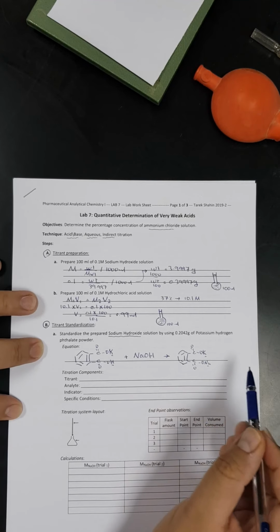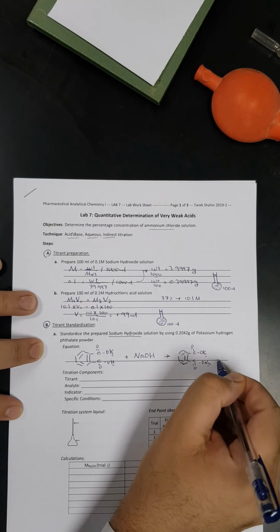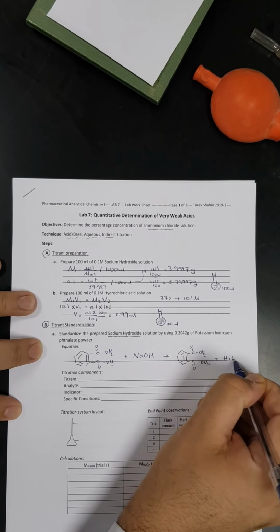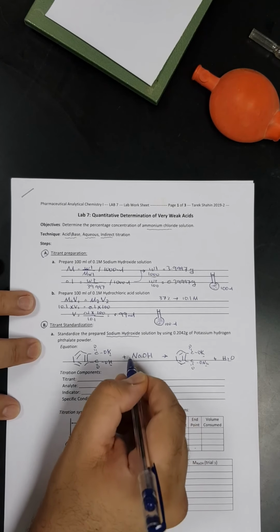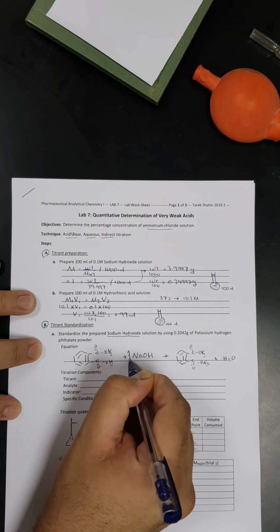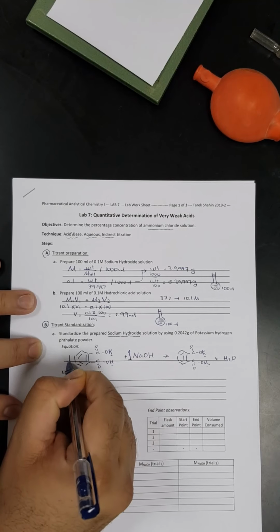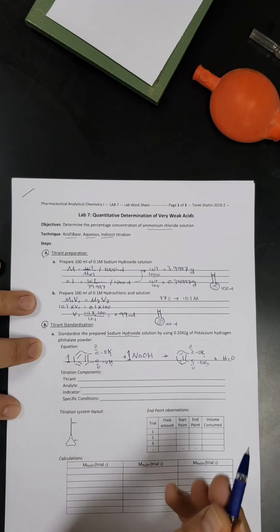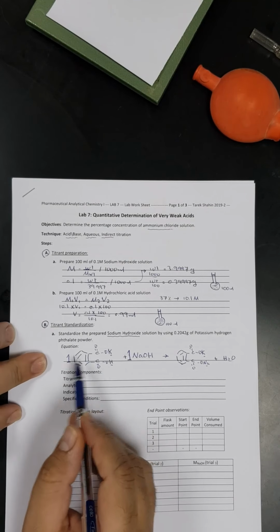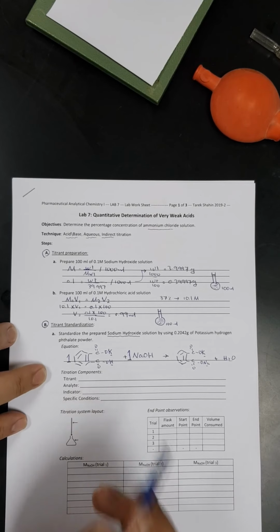So I will call it sodium potassium phthalate in addition to water. From that equation, we will get the stoichiometric factor. Here 1 mole of sodium hydroxide will react with 1 mole of potassium hydrogen phthalate. So the stoichiometric factor here is 1 to 1.